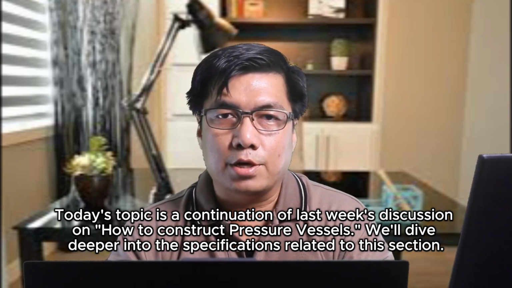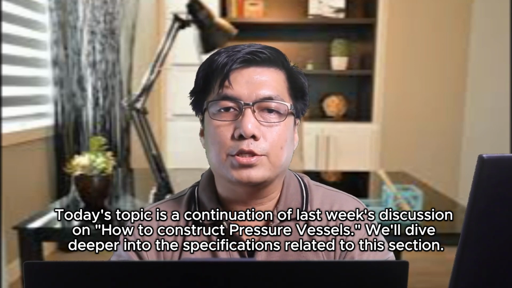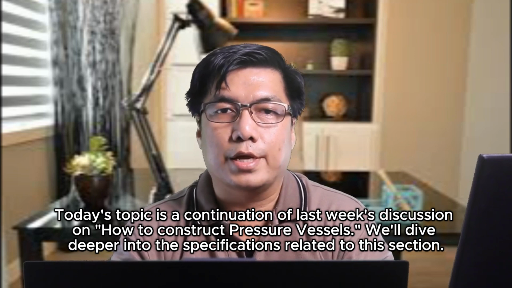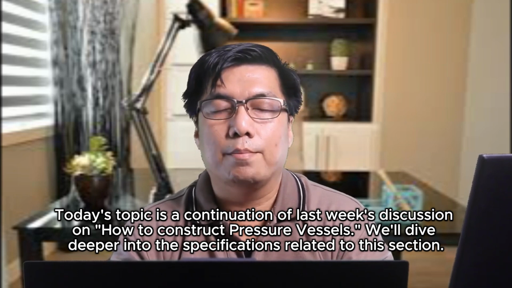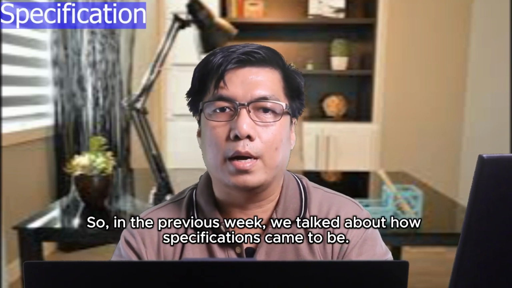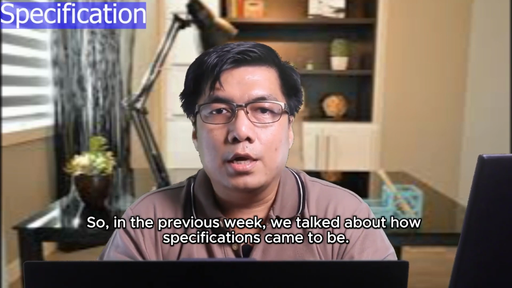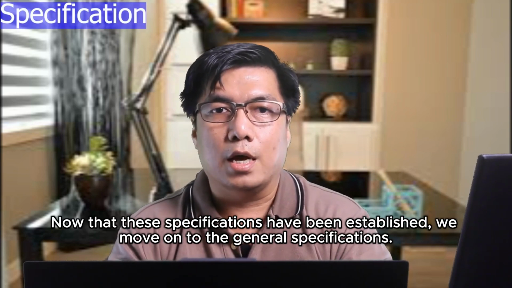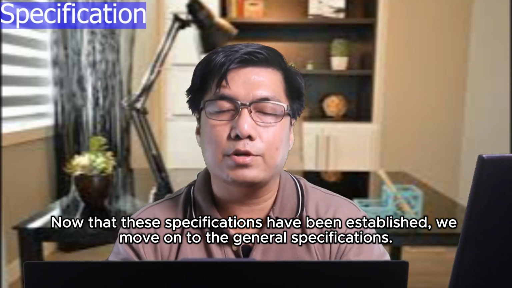Today's topic is a continuation of last week's discussion on how to construct pressure vessels. We'll dive deeper into the specifications related to this section. So, in the previous week, we talked about how specifications came to be. Now that these specifications have been established, we move on to the general specifications.